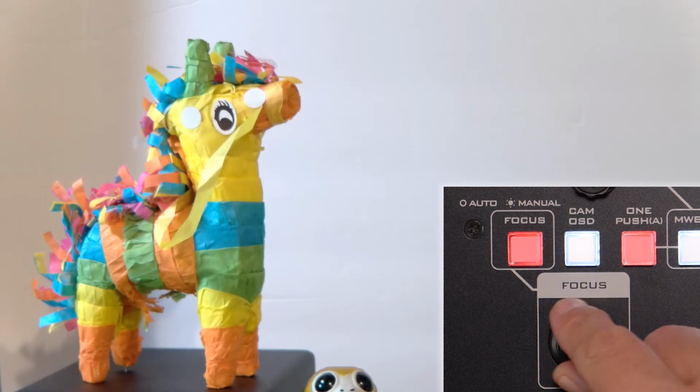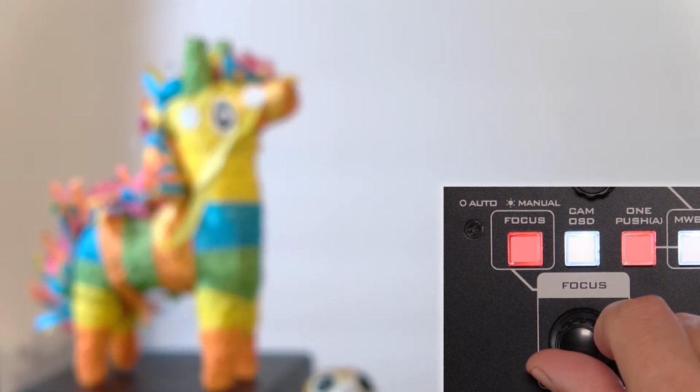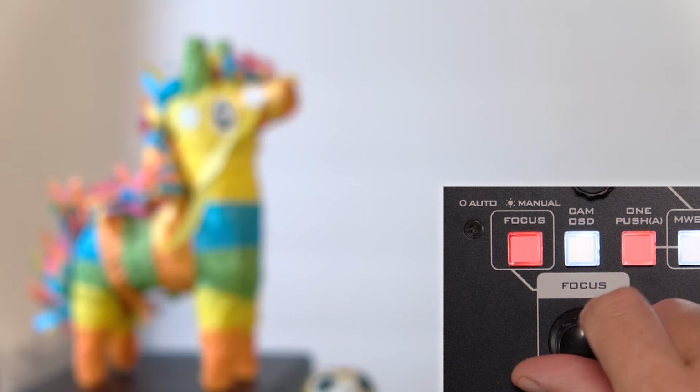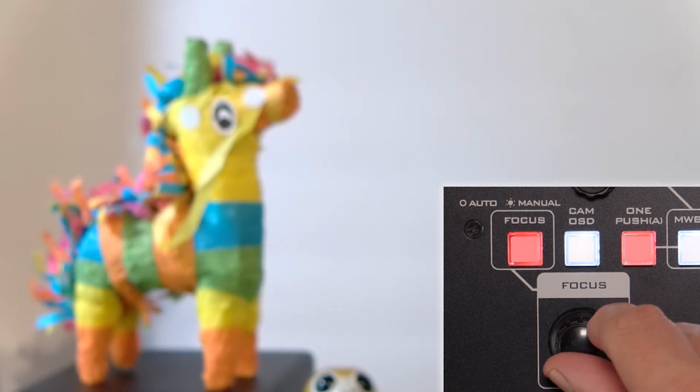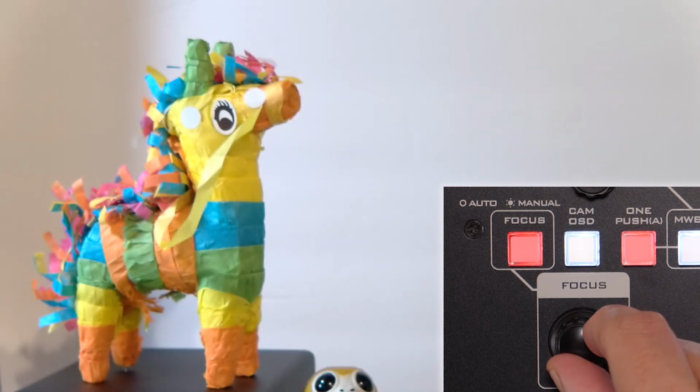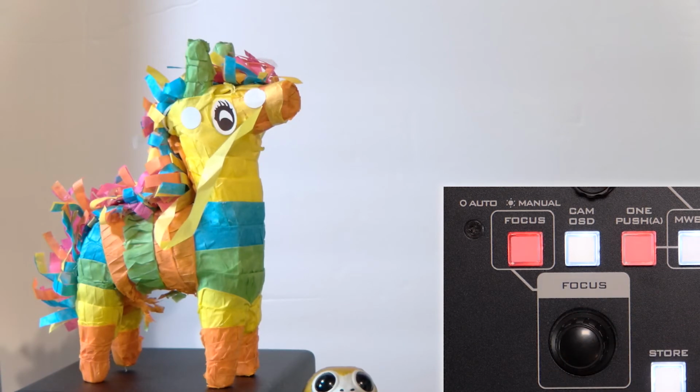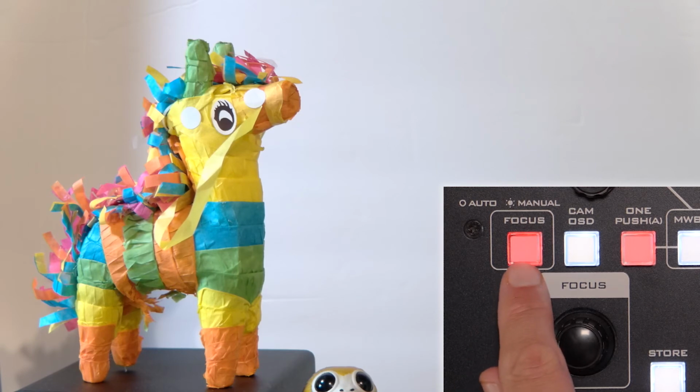So if I have something in the background I want to focus on, and something in the foreground I don't want in focus, I'll focus to the right, and then to come back to the front of the camera, I move the wheel to the left. And that looks perfect. To keep the focus on the same setting, you can keep the button illuminated.